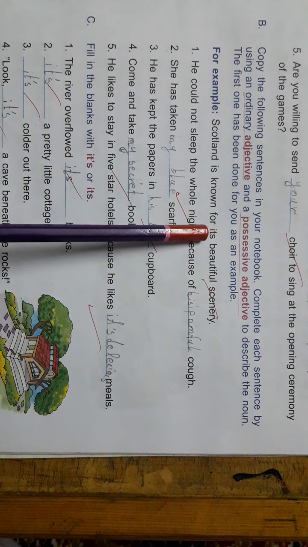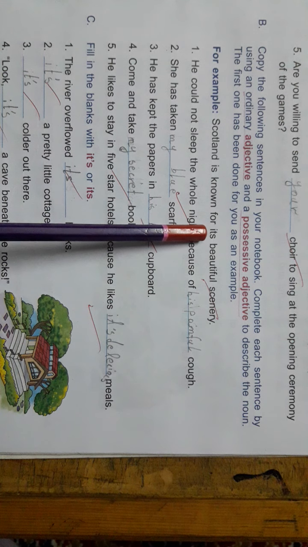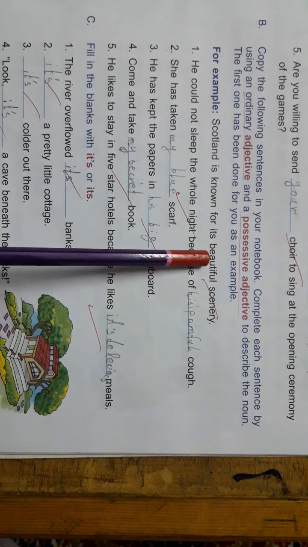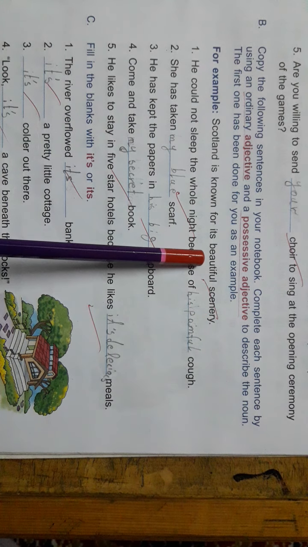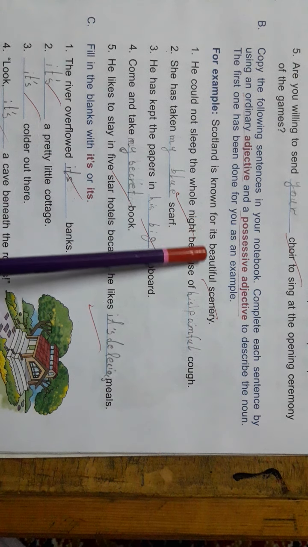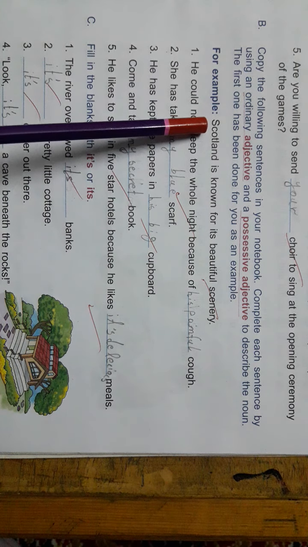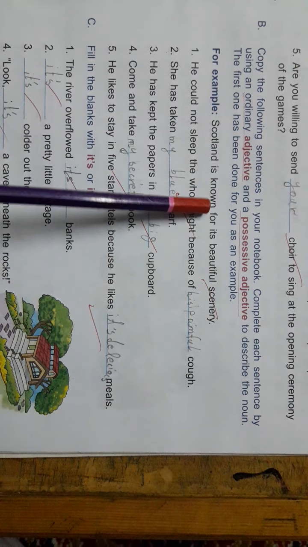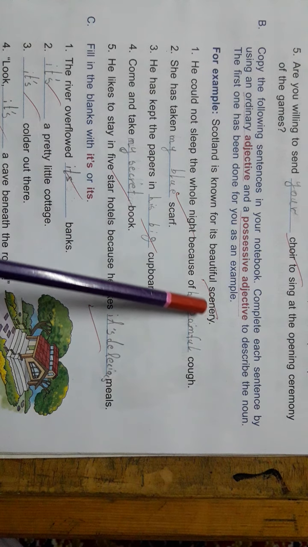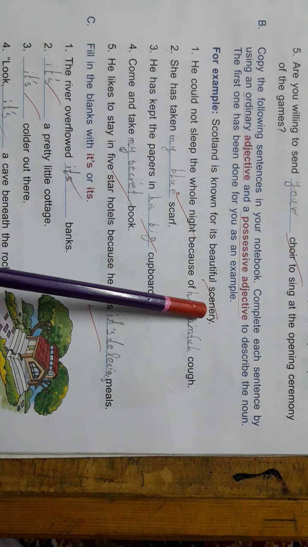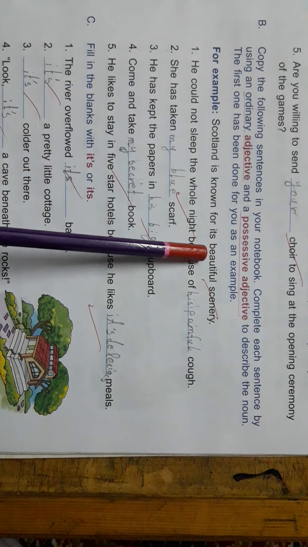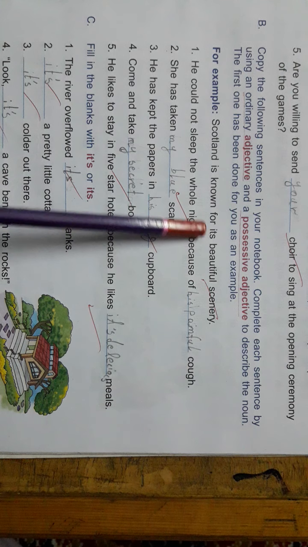Here its is the possessive adjective, and beautiful is the adjective. So in this example, scenery is the noun, beautiful is the adjective, and its is the possessive adjective.